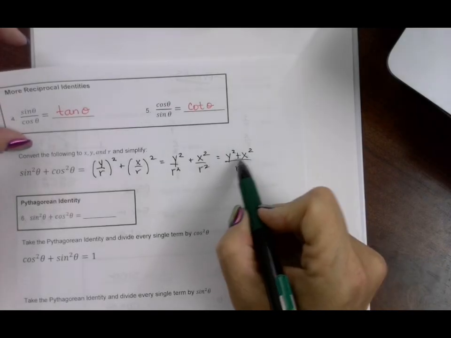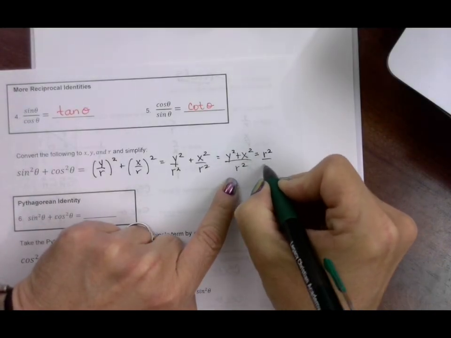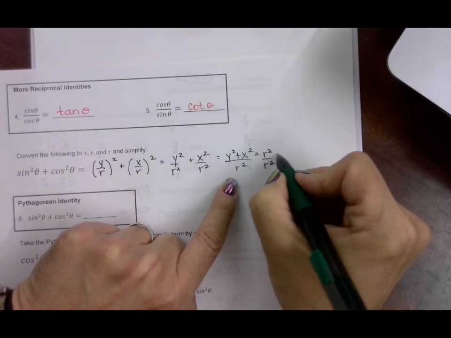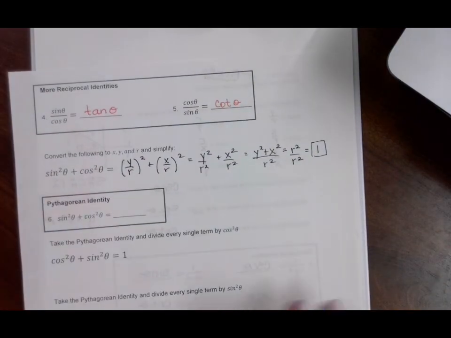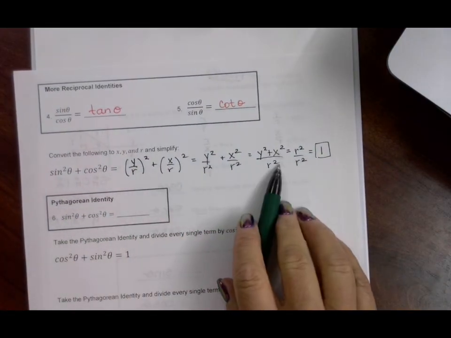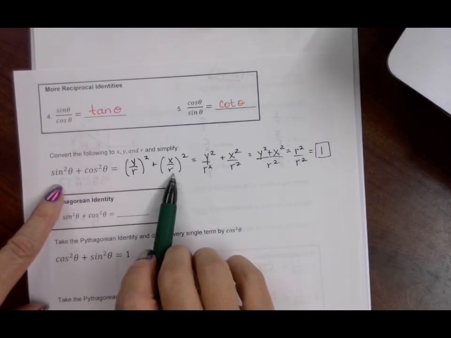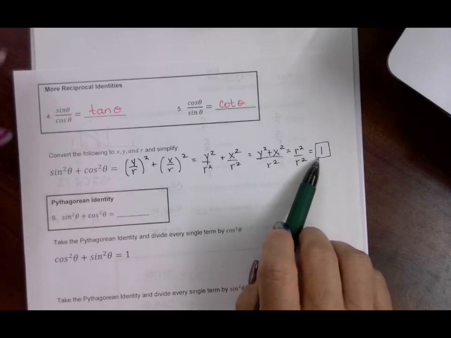This becomes r squared over r squared, and because it's the same value, this becomes 1. This is a perfect example of a proof. I didn't solve anything. I just took what I know about sine, cosine, and the Pythagorean theorem, and I end up with 1.